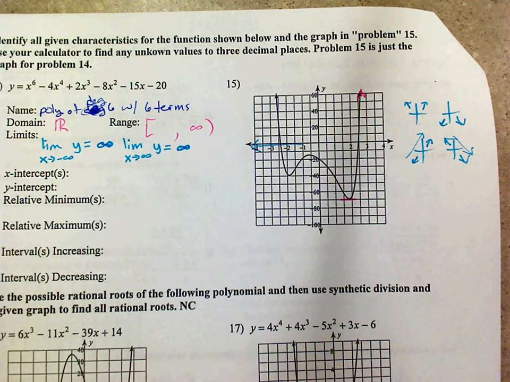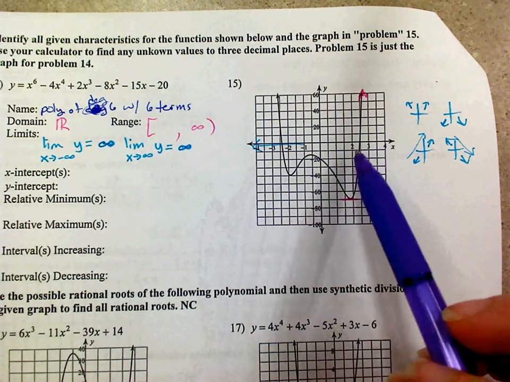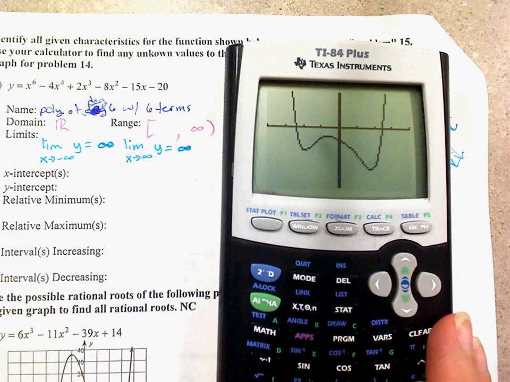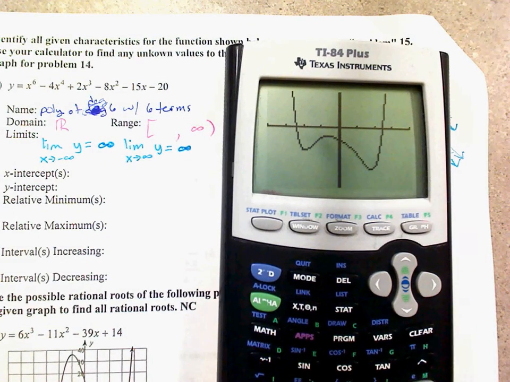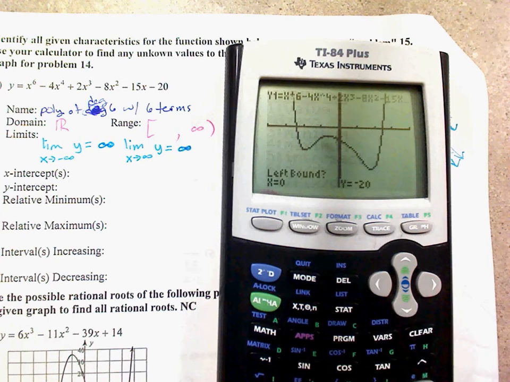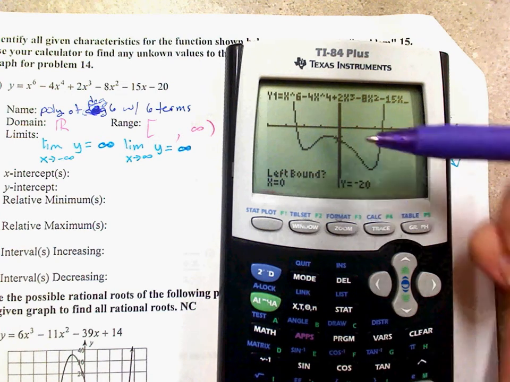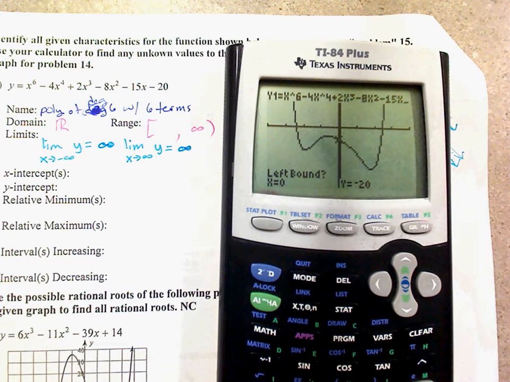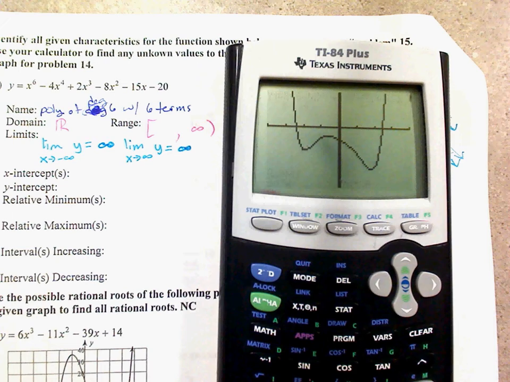Okay. X-intercepts. What are x-intercepts? Where it crosses the x-axis. How many times does this cross the x-axis? 2 times. So we need to find both of those. How do we do that? We go to second calculate. So second calc, 0. Yeah? Okay. Blinky-doos right there. Okay, this is at negative 1, negative 2. So somewhere between negative 3 and negative 2. So I'm just going to type in negative 3 is my left. Negative 2 is my right. Press enter. And I get this.